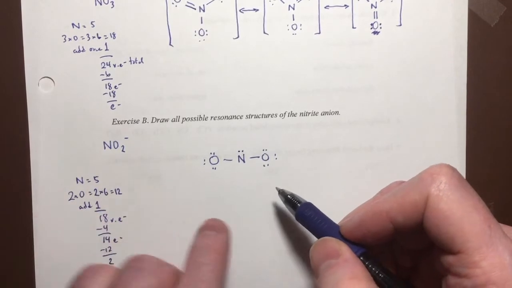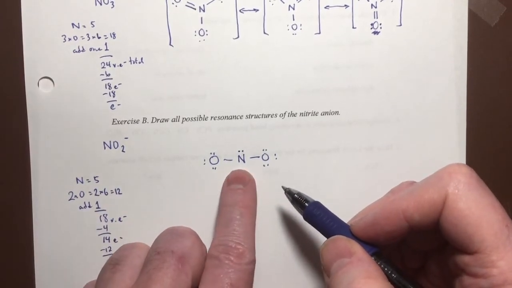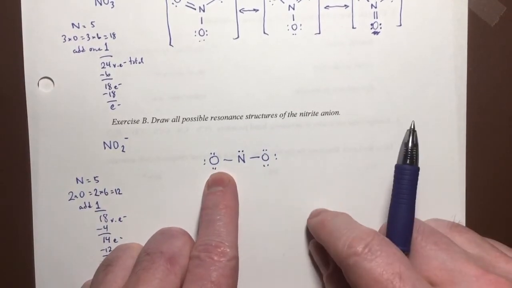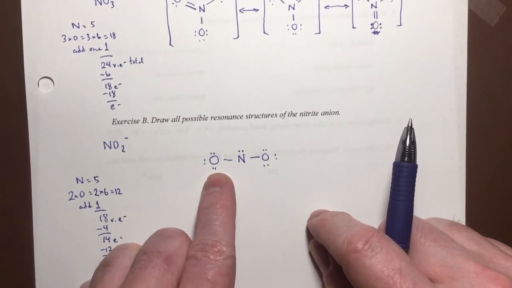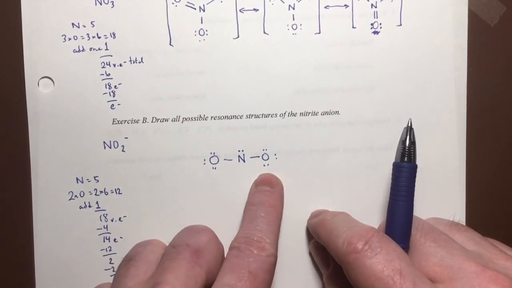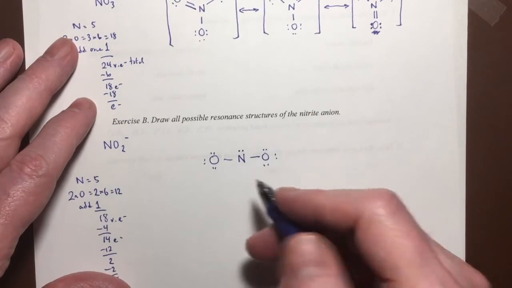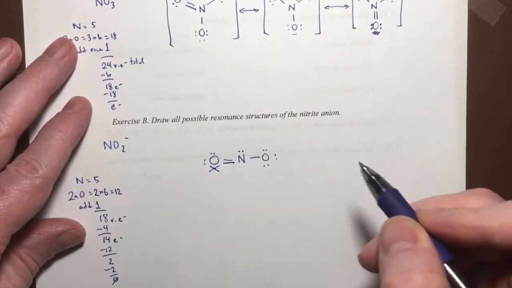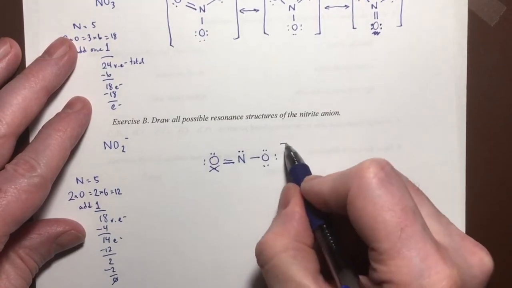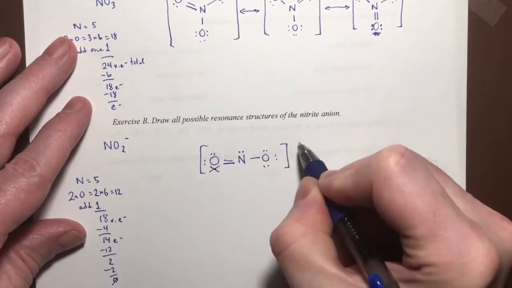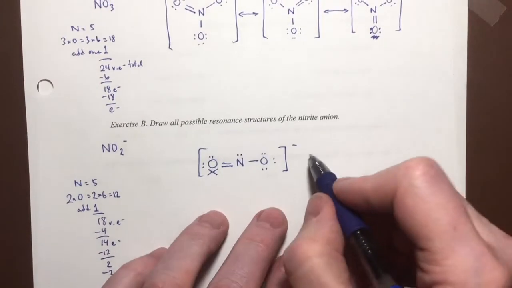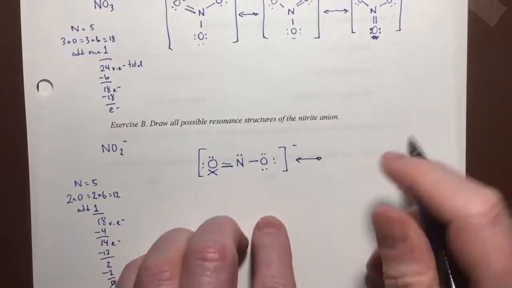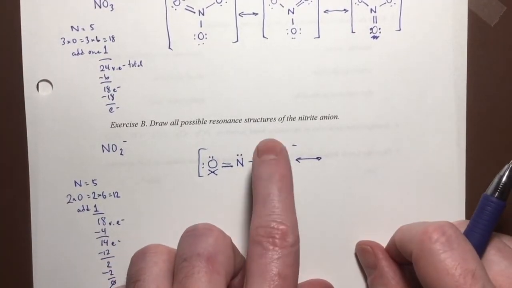Nitrogen is still not satisfied. I'm going to have to shift to share. And now you can see why I end up getting resonance forms, because I could have shifted from here or I could have shifted from here. In fact, I'm going to get both forms. So I'm going to shift that pair there, and that gives me that resonance form. And then in the other one, I'm just going to shift from the other side.